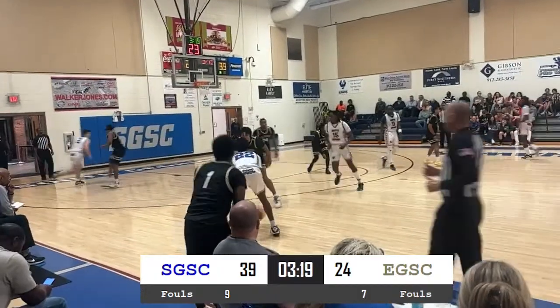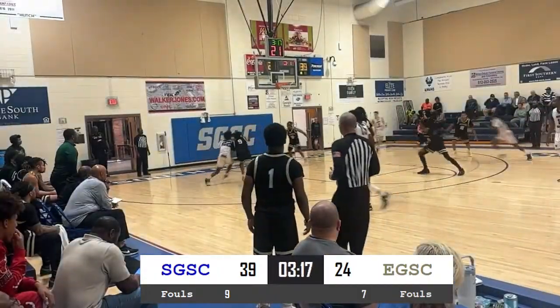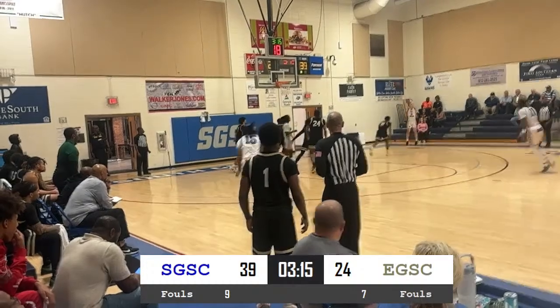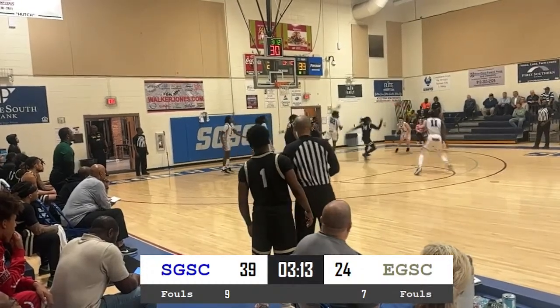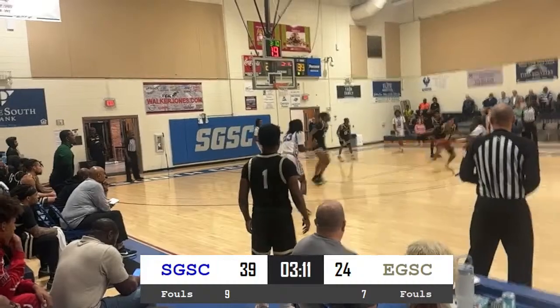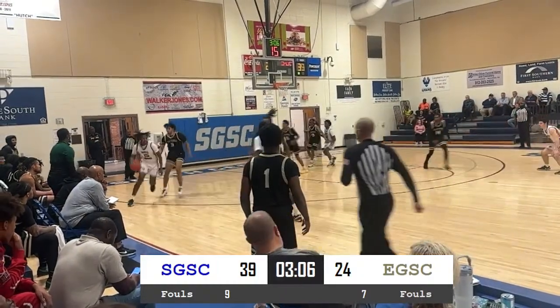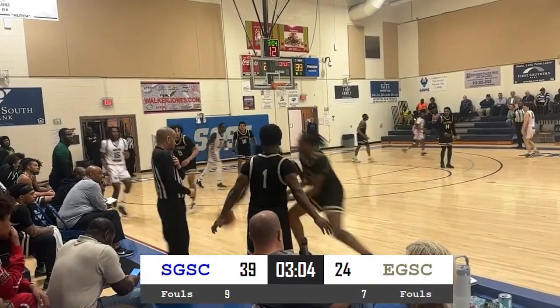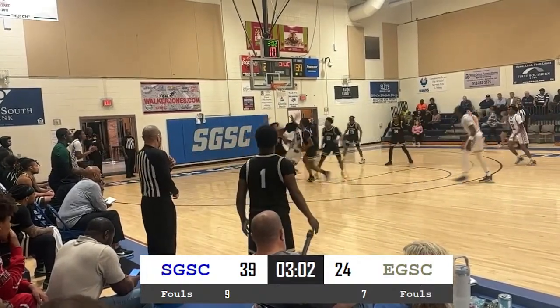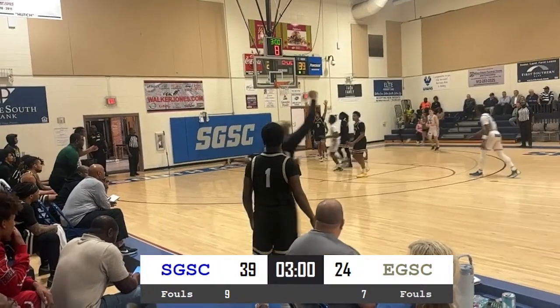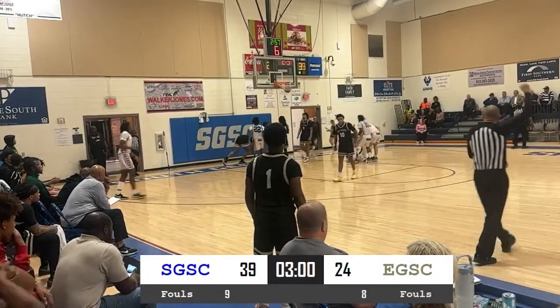Rainey near side to Trace Green. Trace, drive, inside, kick, corner, three for Roberts. Doesn't go. Ball's tipped around to rebound for Am Horde. Am goes inside. Ball's on the floor. It's picked up by Raven. Grant gets it up to Woot. Woot, drive, inside, shot up, no good, but a foul called against East Georgia.